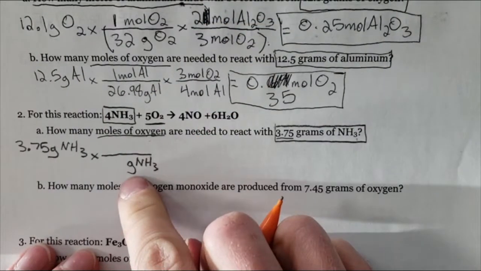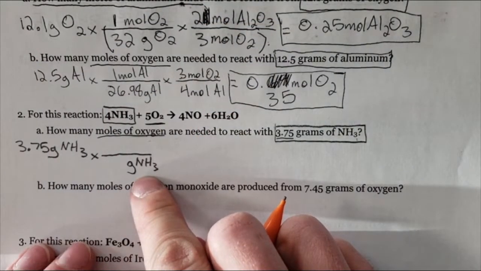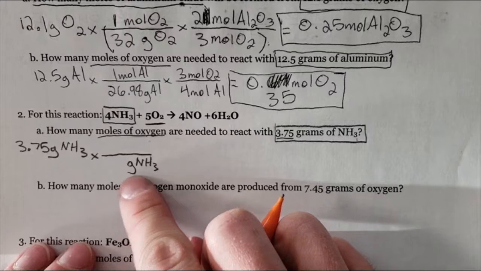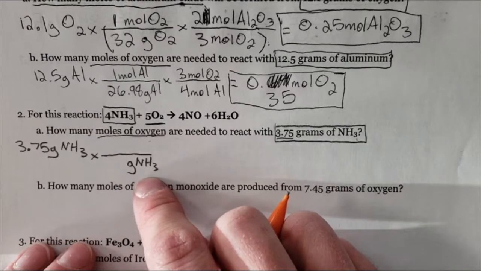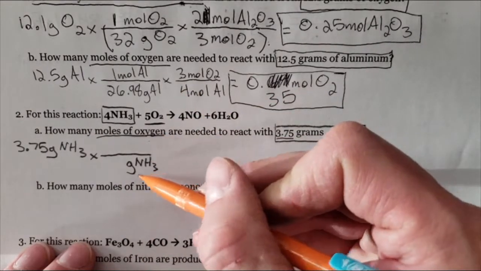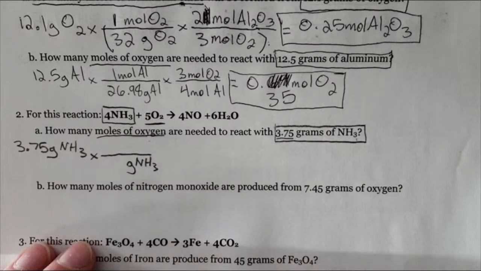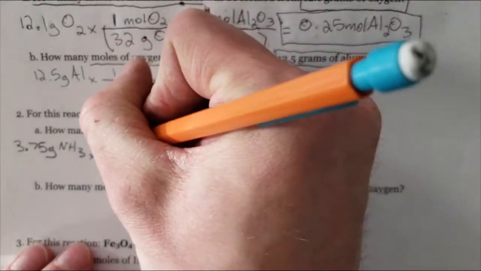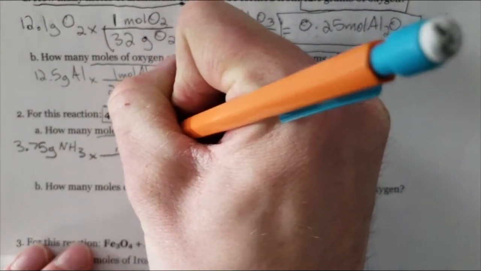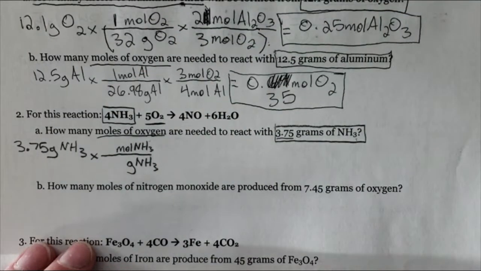Note how we need both the unit and the substance. So if we've got grams of NH3 down below, our conversion factor is we're trying to get to moles of NH3. So we're going to have moles of NH3 up top. No matter what, in any of these questions, you're always going to need to convert to moles. That's always going to be your first step.